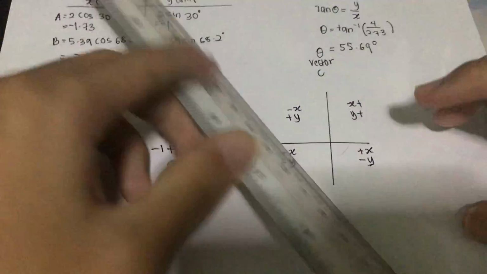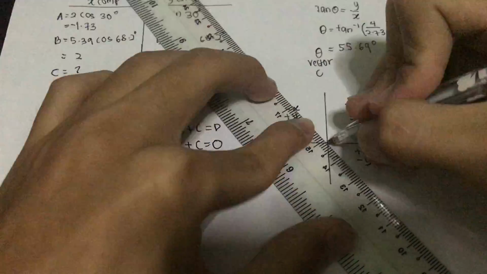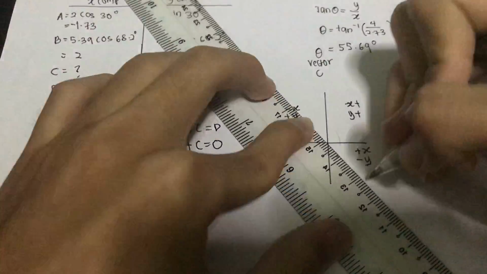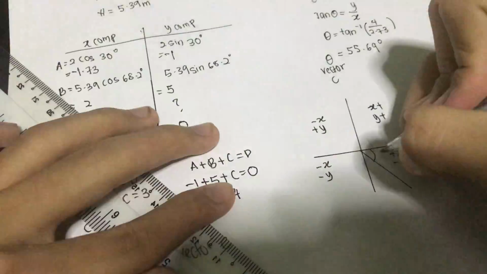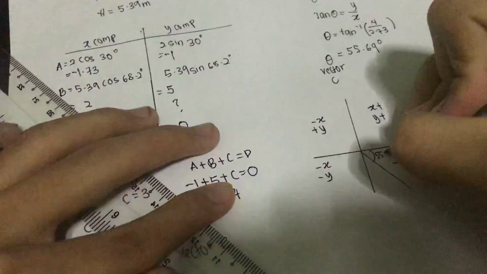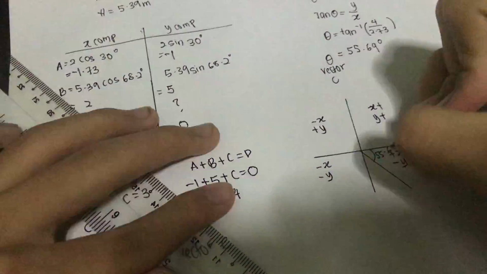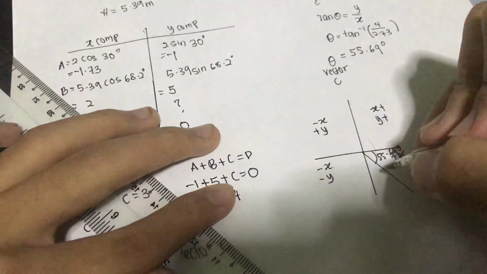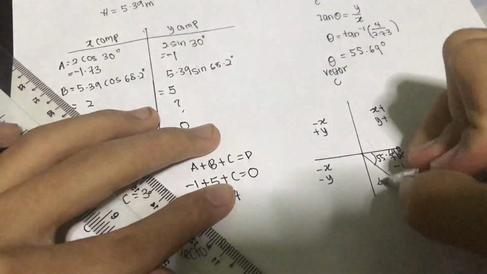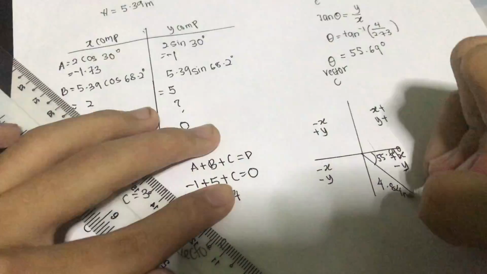So we draw it like this, and then we put the direction, 55.69 degrees, and the magnitude is 4.84 meter.